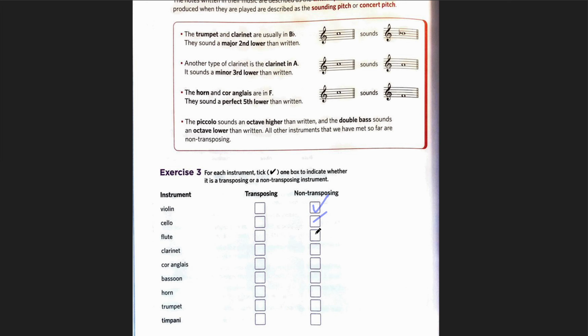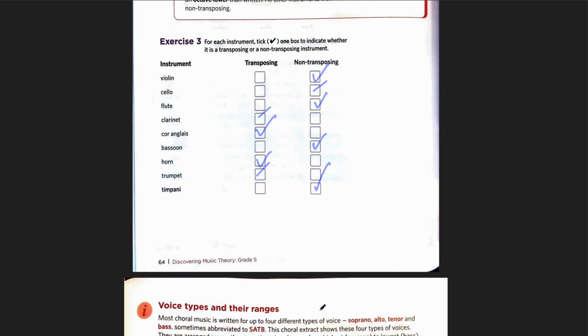No, that is also non-transposing. Clarinet, is that in here? Oh yes, it's in B flat, a major second lower. Cor anglais? Yes, it's a perfect fifth lower. Bassoon? No, it's not mentioned. Horn, obviously. Trumpet, yes. And timpani, no. It's non-transposing.